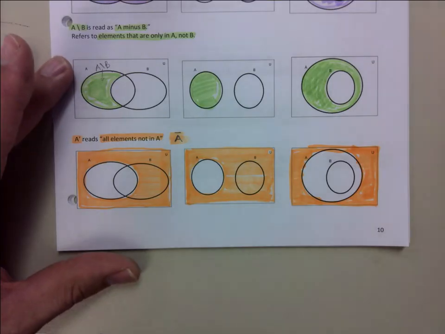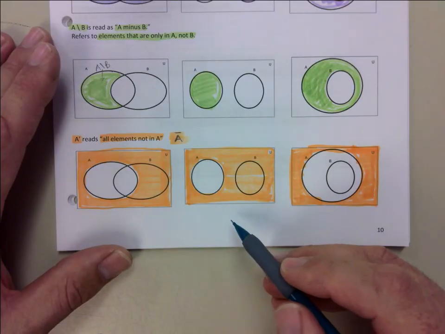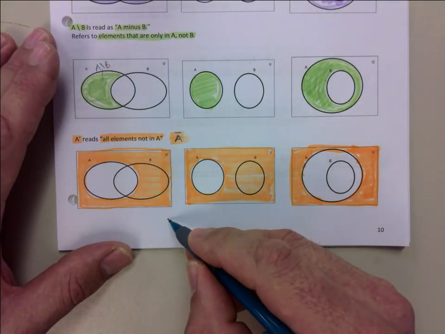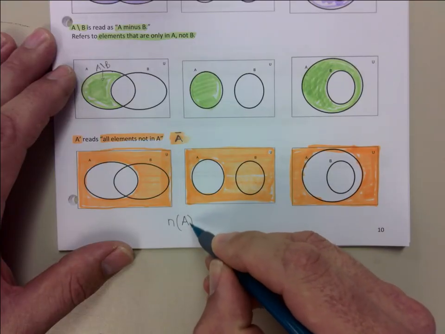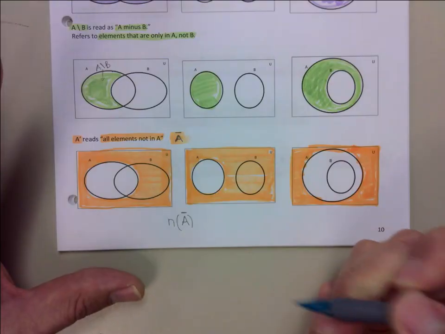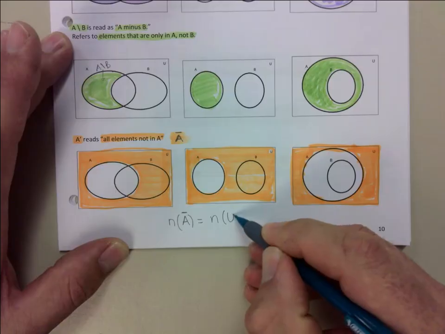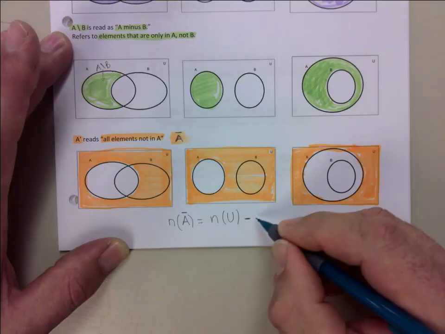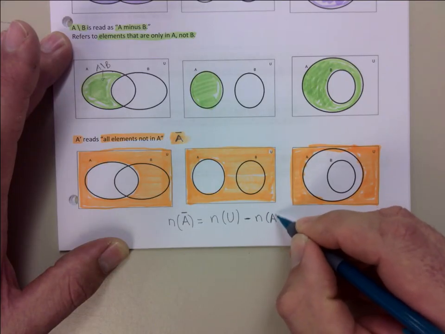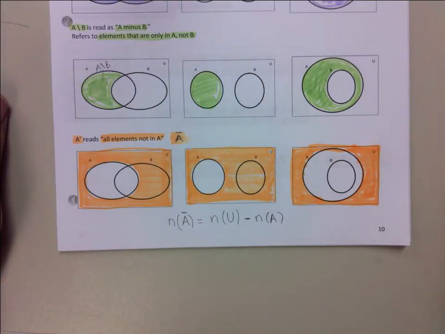So sometimes I'll ask you to do that. I want you to have this one consistently. If I ask you for the number of elements that are not in A, you will take the number of elements in total, available to us in the universal set, and subtract whatever is in A. Okay, so that's number one.